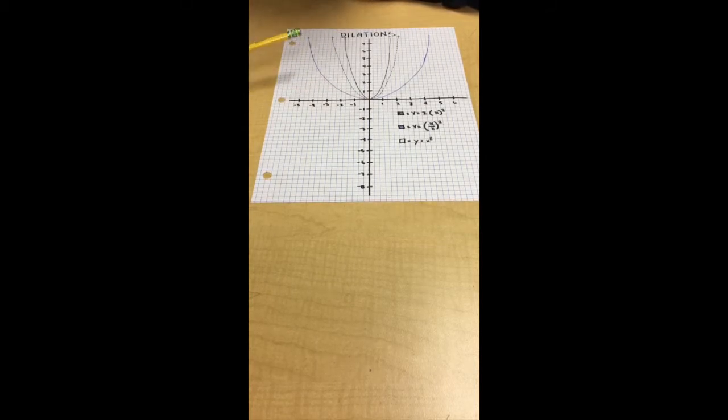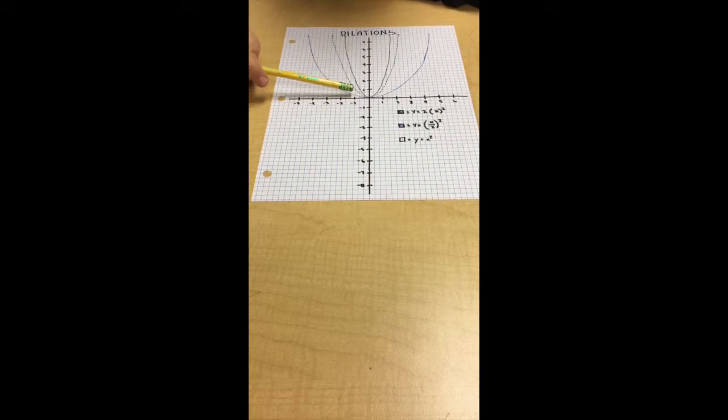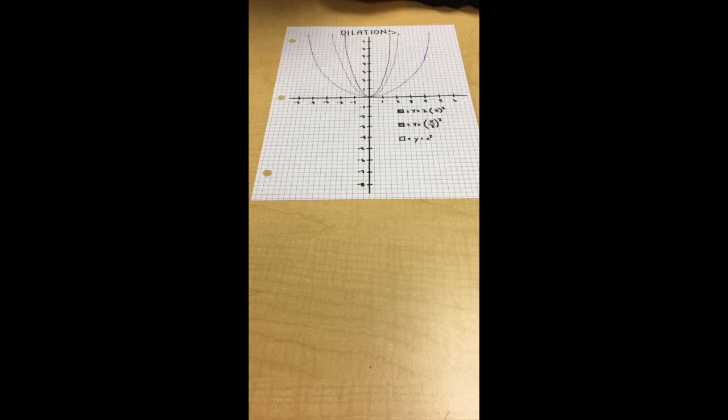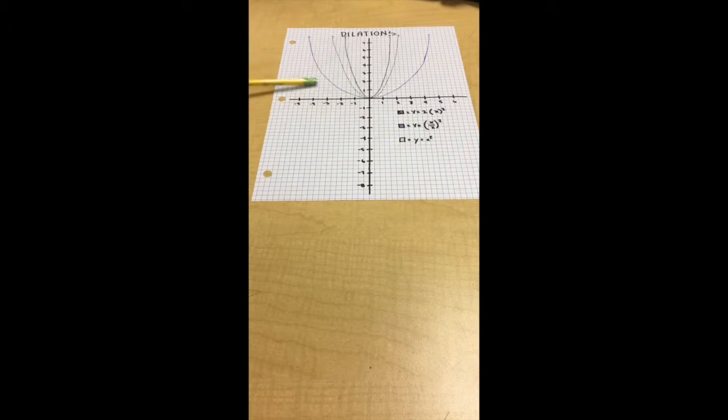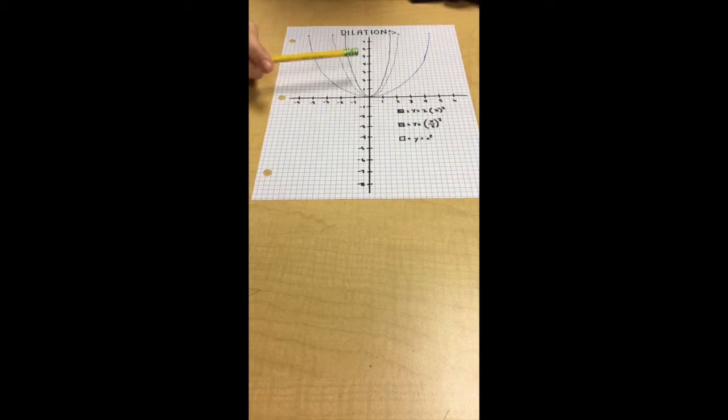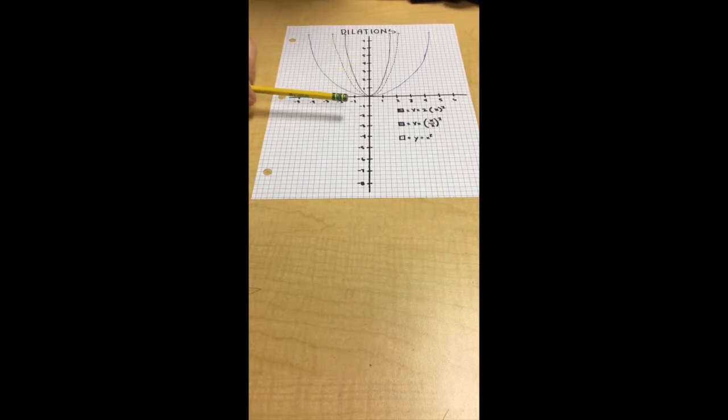So it's simply just multiplying by however many you choose, and so you can stretch your quadratics wider, or you can make them thinner by vertically or horizontally dilating.